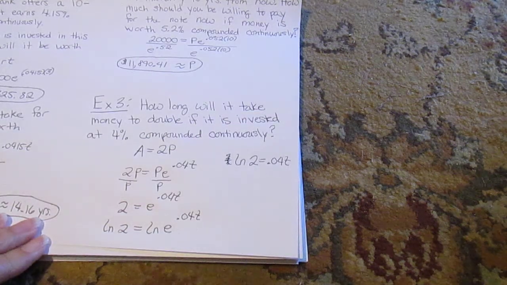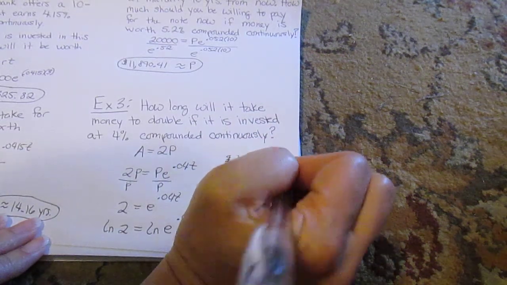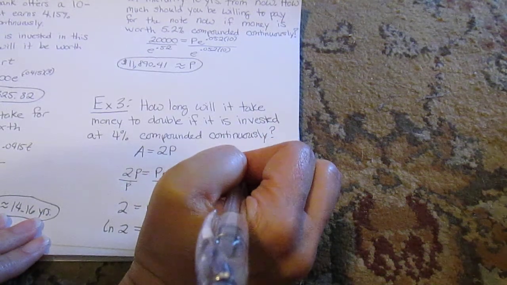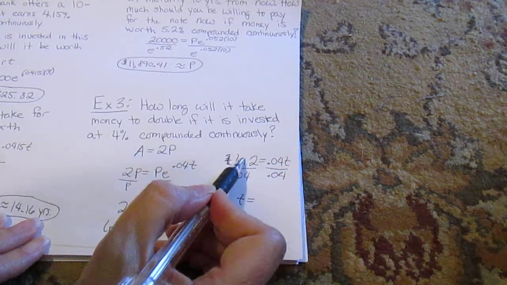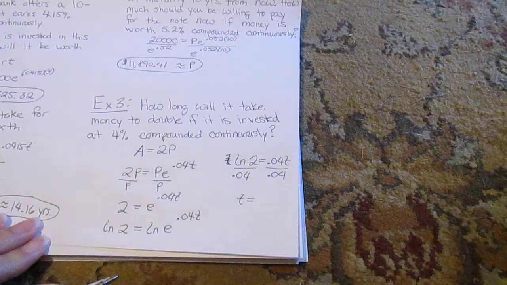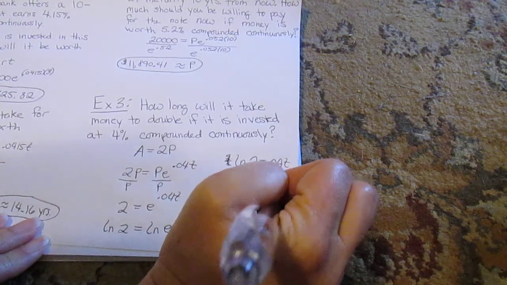And then we'll divide by 0.04. Okay, and then put this in your calculator, and you'll get about 17.33 years.